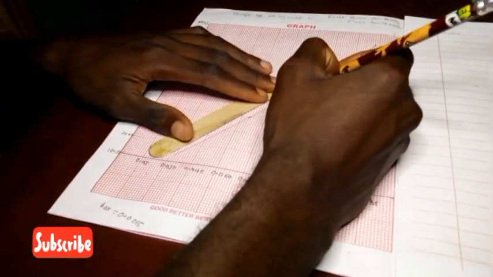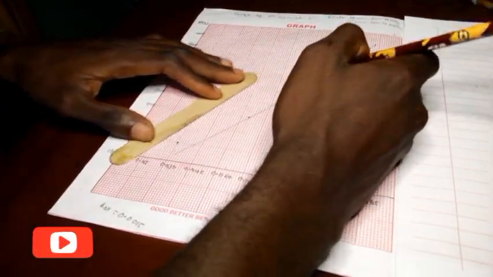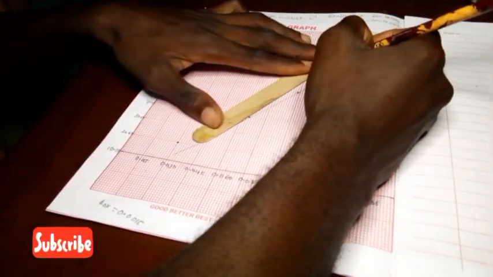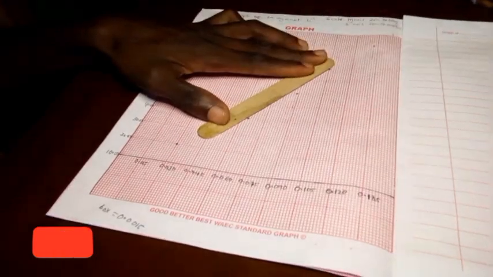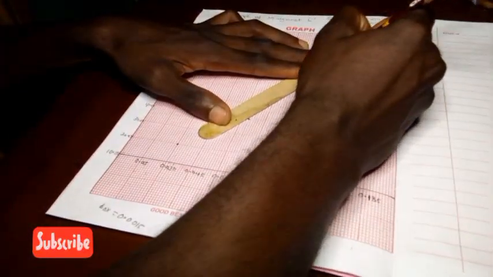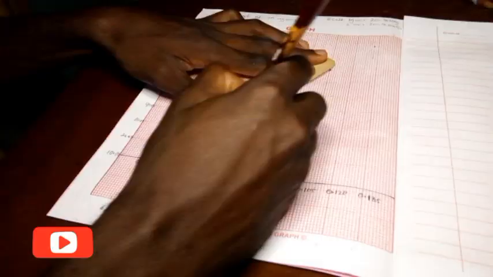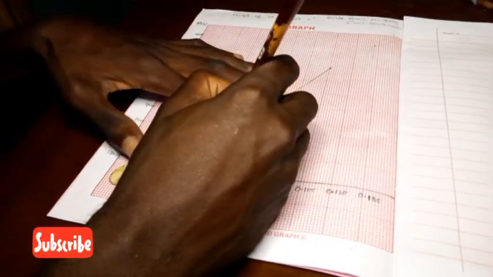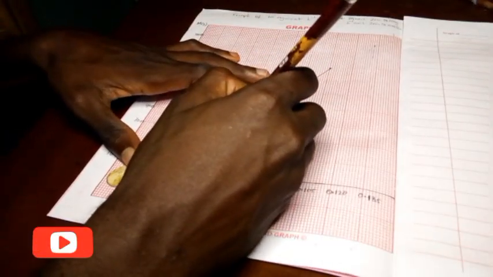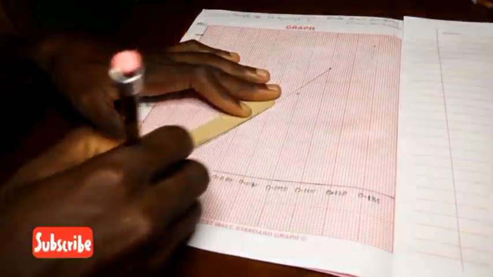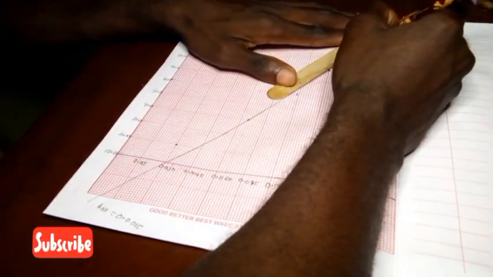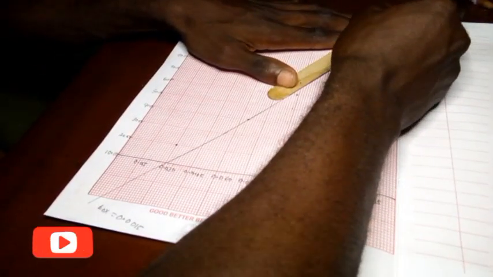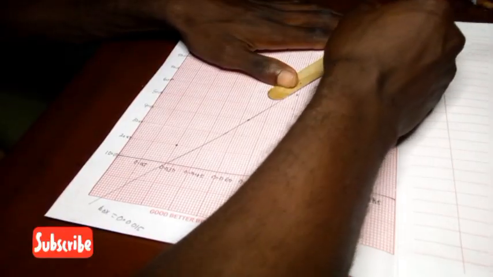Okay, let's go with these 3, or peradventure we go with these 2, and then the others are distributed evenly. So let's go with these 2, so that others will be distributed evenly on the graph. Actually, this line is not really straight, but okay, we can still go ahead with this.